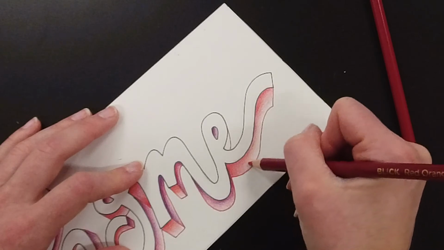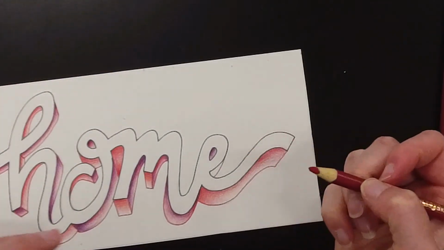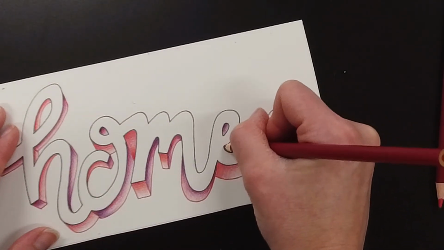So again, not every single section is going to take the same amount of time, and that's totally fine. Do not rush. Do not feel like they should all take the same amount of time. They really should not.